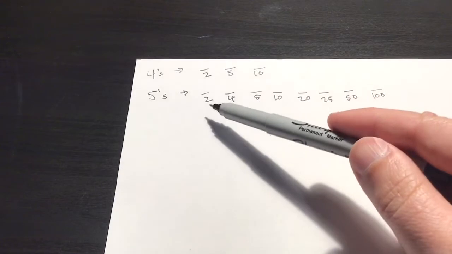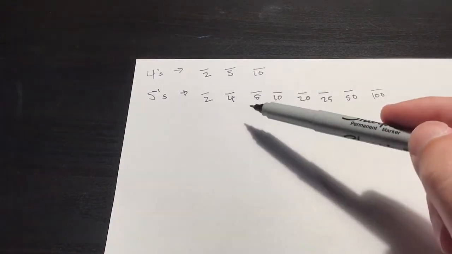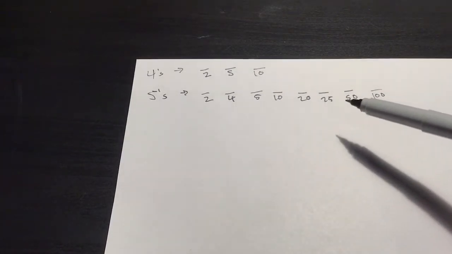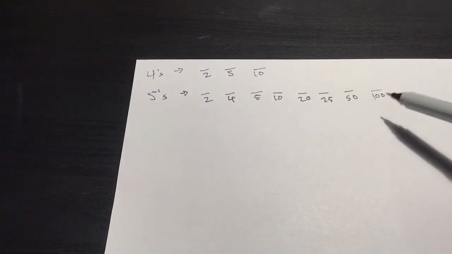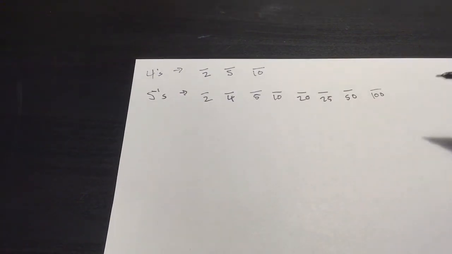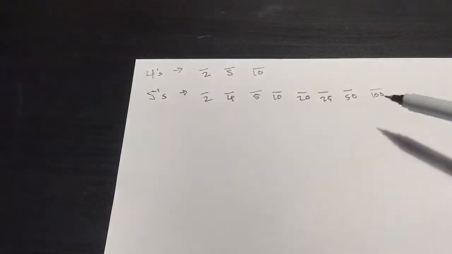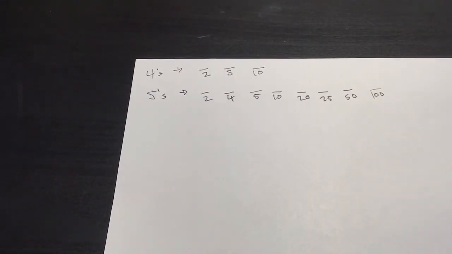Now look at our grade 5 numbers. Halves, quarters, fifths, tenths, 20ths, 25ths, 50ths, and 100ths. Yeah, they work to the hundredth, and all those numbers work nicely with the hundredths. So those are why those are chosen. Grade 6, a little different, but those are the only ones that you'd be expected to convert.